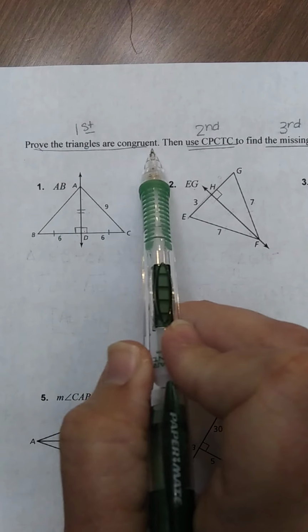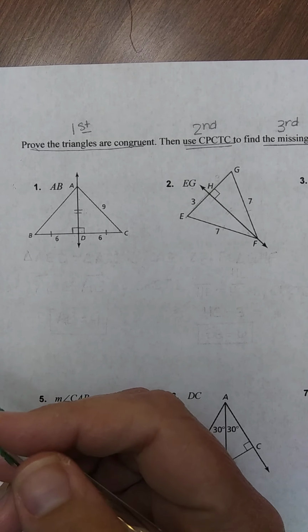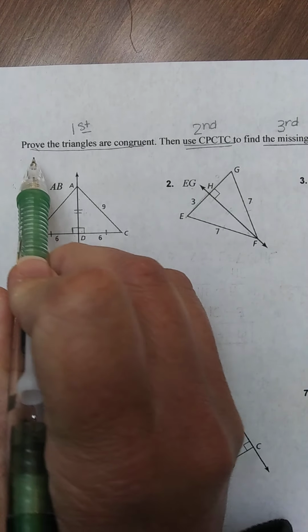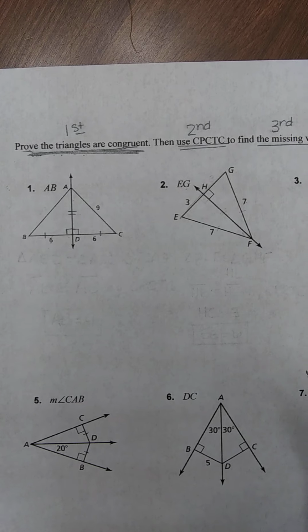First, prove that the triangles are congruent. That has to be our first step. We can't move on to CPCTC or anything else until we have proved that the triangles are congruent. That has to be our number one top priority first step.